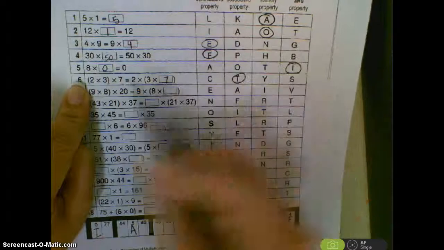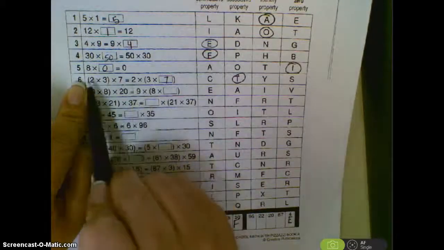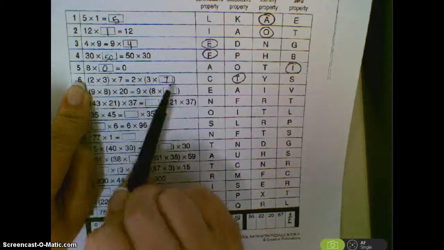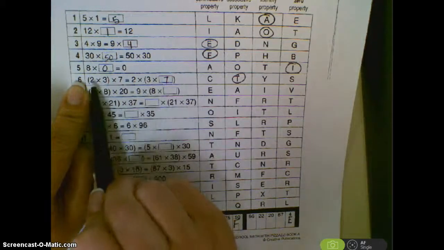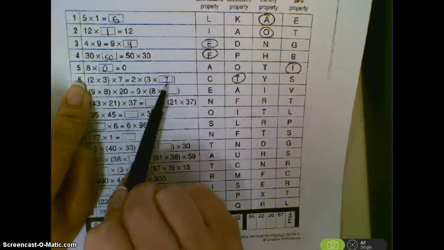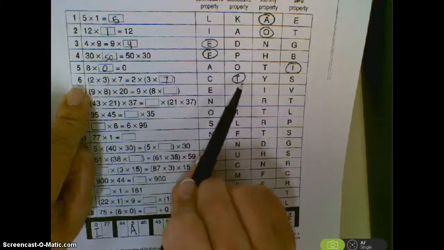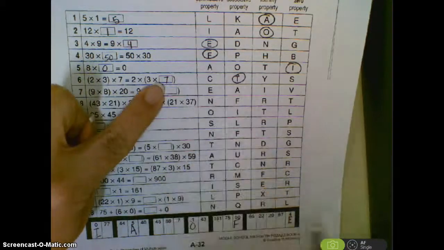I tell my 5th graders to think about lining up for lunch. They don't change the order that they're in because kids will get mad, so you stay in the same order, but sometimes you talk to the person in front of you, sometimes you talk to the person behind you, but you stay in the same order. So that would be the associative property. And so we'll find number 7 and call it a T.